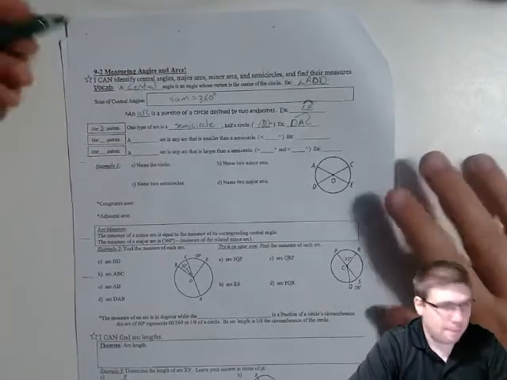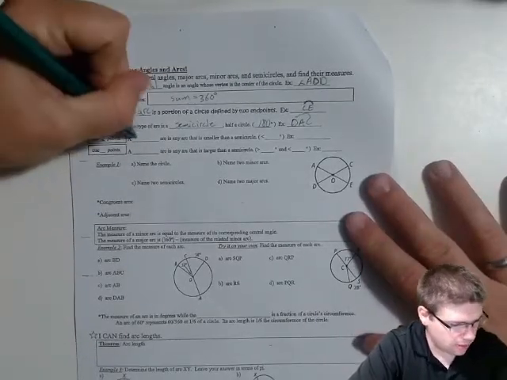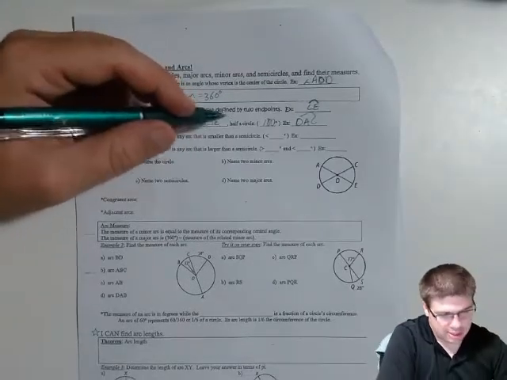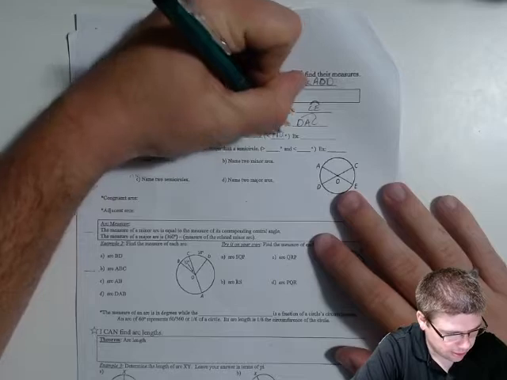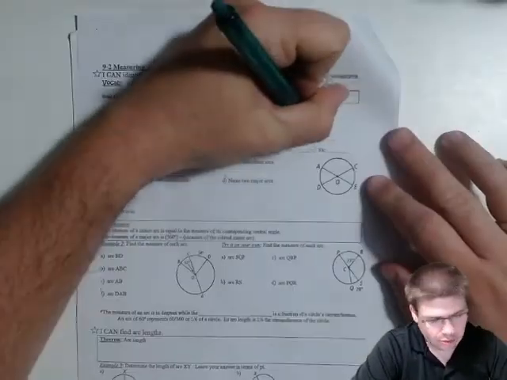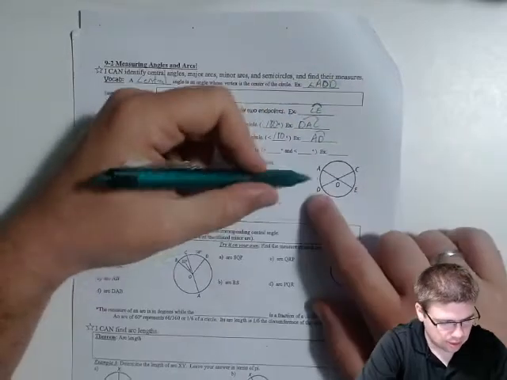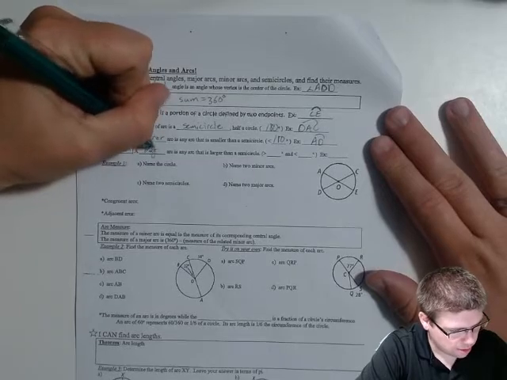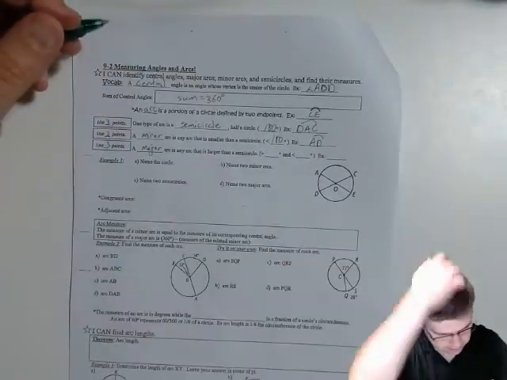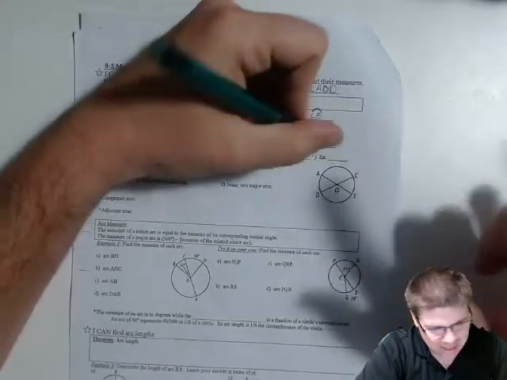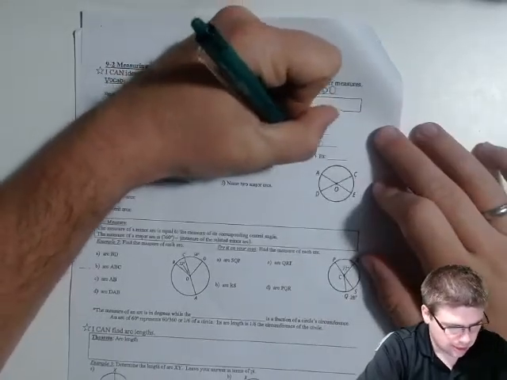We can also have a minor arc, so we only need to use 2 points for this. It is any arc that is smaller than a semicircle, so less than 180 degrees. For example, we could do arc CE there, or arc AD on that side. And then we would use 3 points if we're doing a major arc, an arc that is longer than a semicircle, so greater than 180 degrees and less than 360.